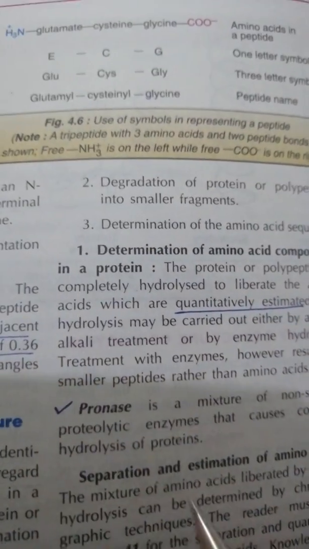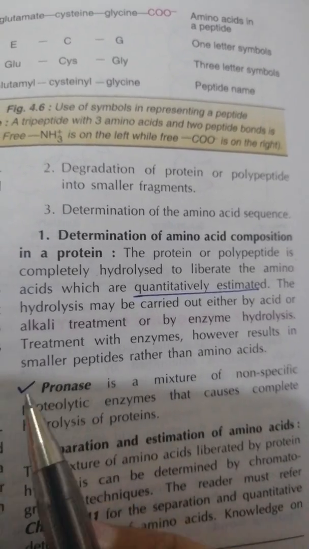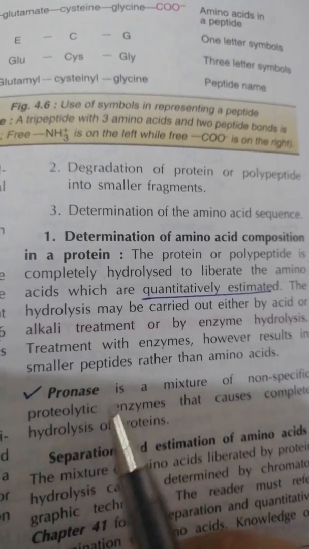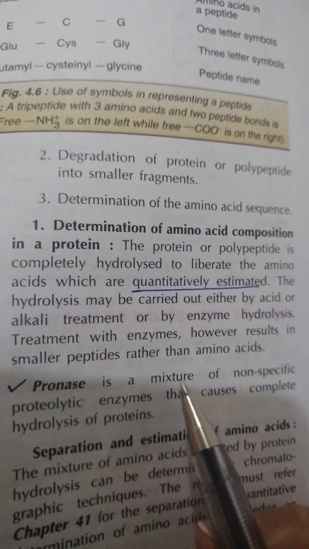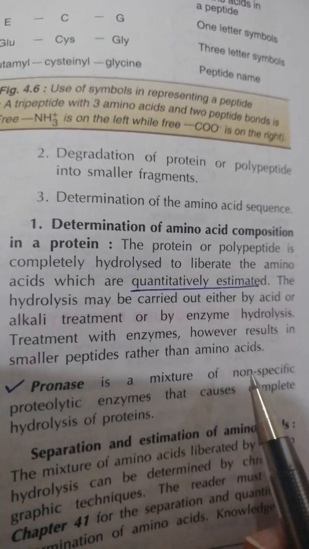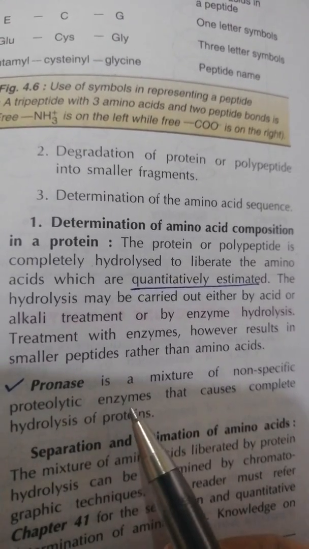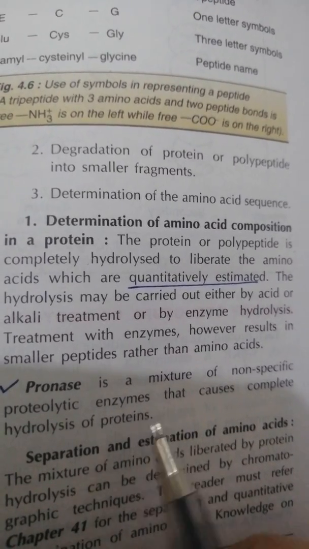Right, and now they've given an example of enzymatic hydrolysis. These examples are important. They might even ask you what pronase is. And a pronase is a mixture, so not just one. It's a mixture of non-specific proteolytic enzymes that cause the complete hydrolysis of proteins.